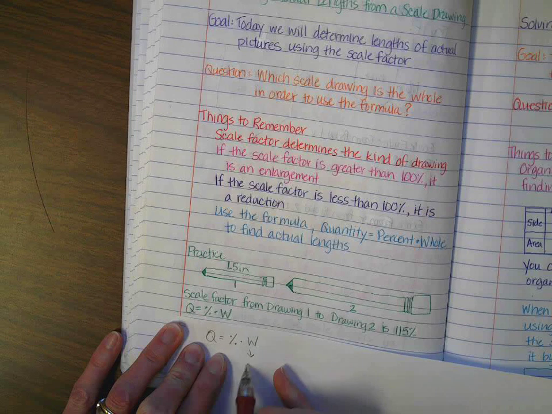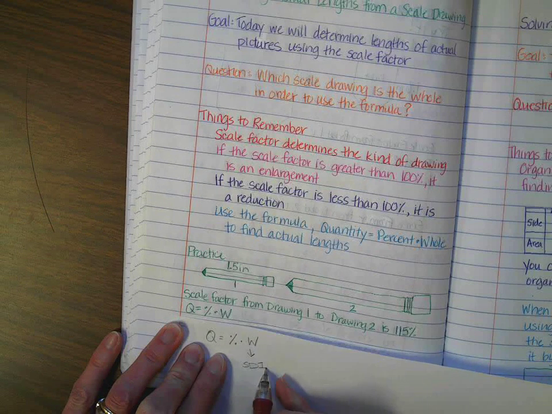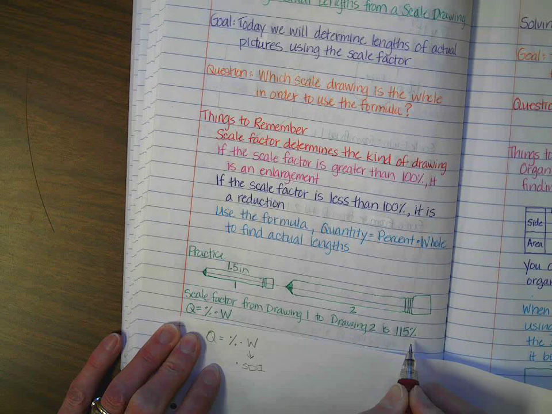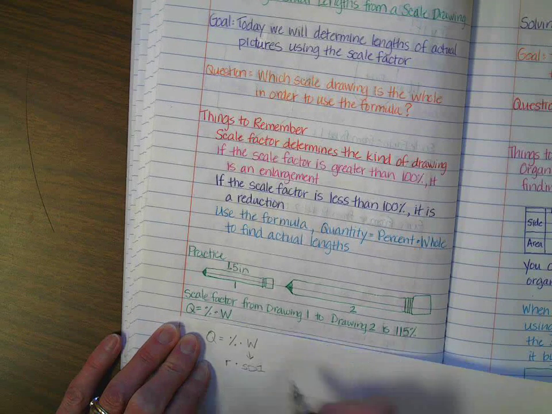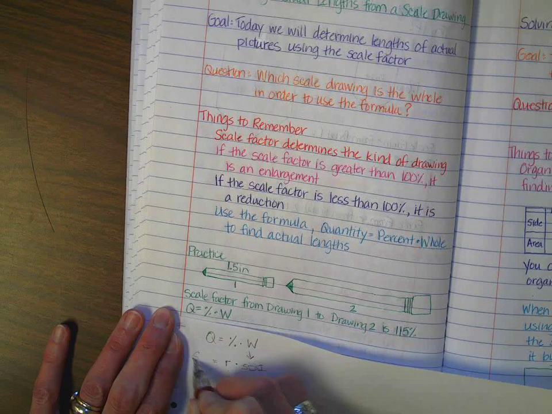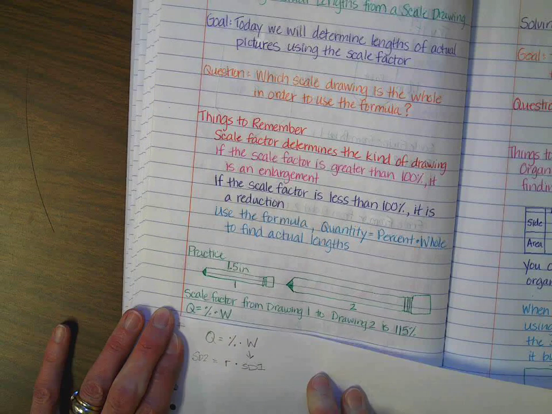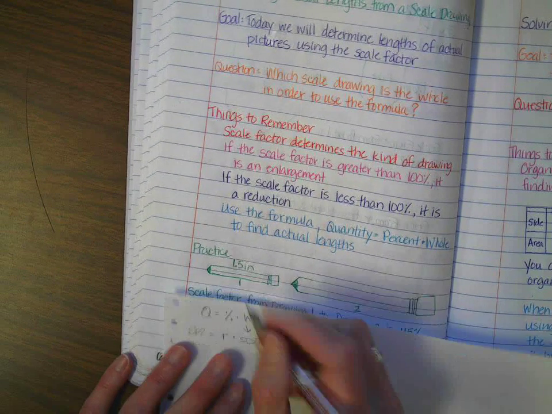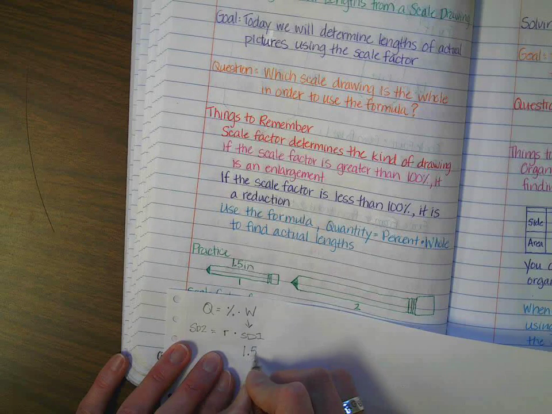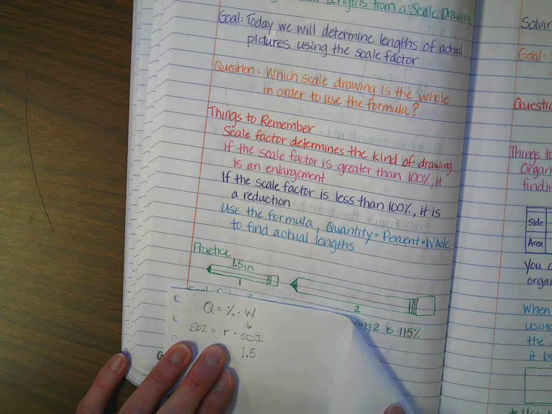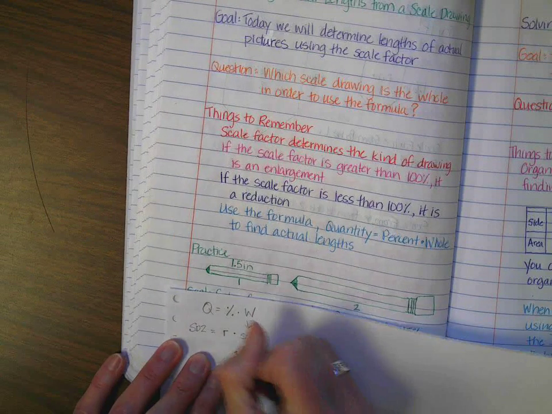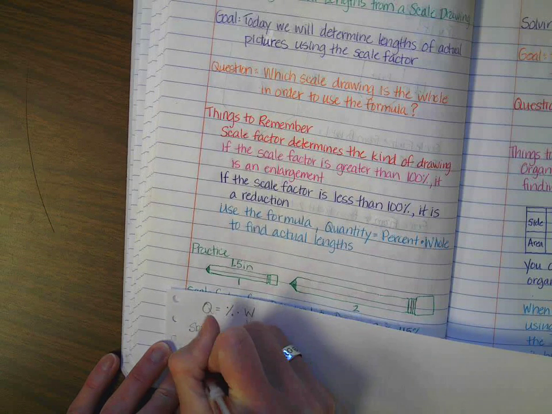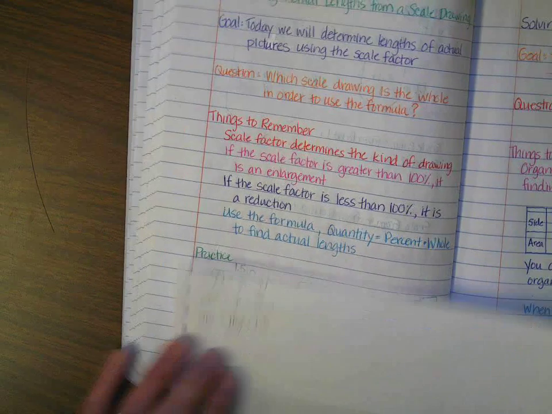So your whole in this instance is scale drawing 1. You take that and multiply it by the scale factor percent that you were given, and that will give you scale drawing 2. Drawing 1 says 1.5 inches, so you have 1.5 inches. The scale factor they gave you was 115%, and that will help us determine scale drawing 2.